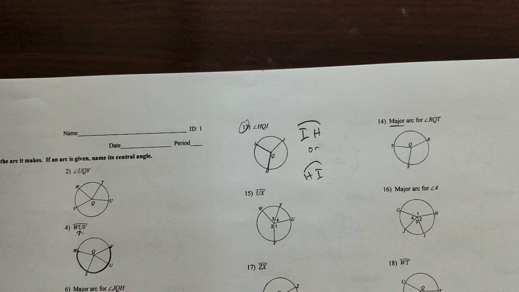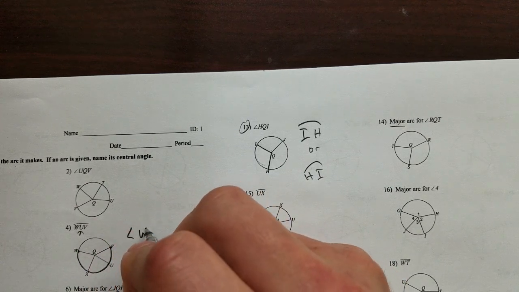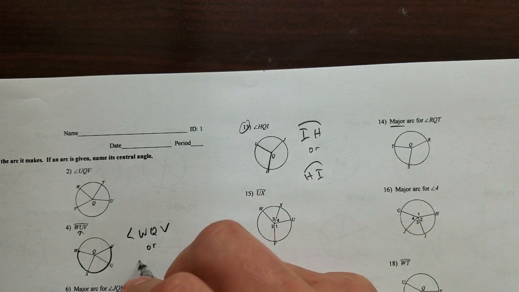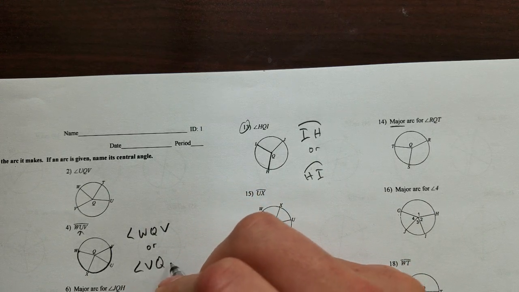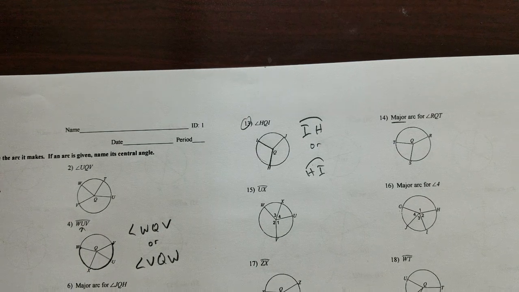All right, well, that just lets you know a 3-letter arc is a major arc, and the middle one tells you more information about what point you have to go through. So the central angle that names this will still be WQV, angle WQV, or you could call it angle VQW. I'm not going to keep writing both ways every time.